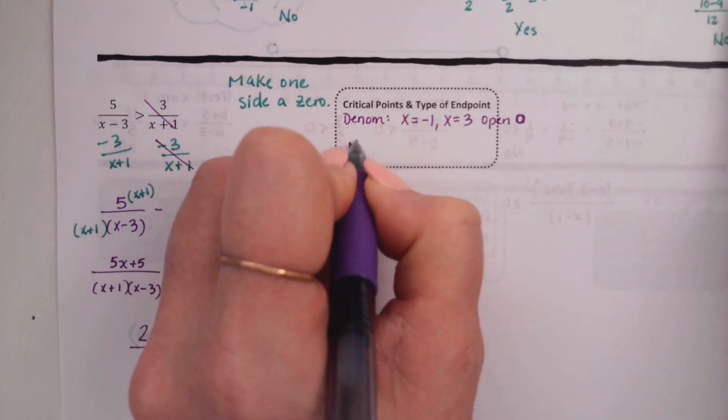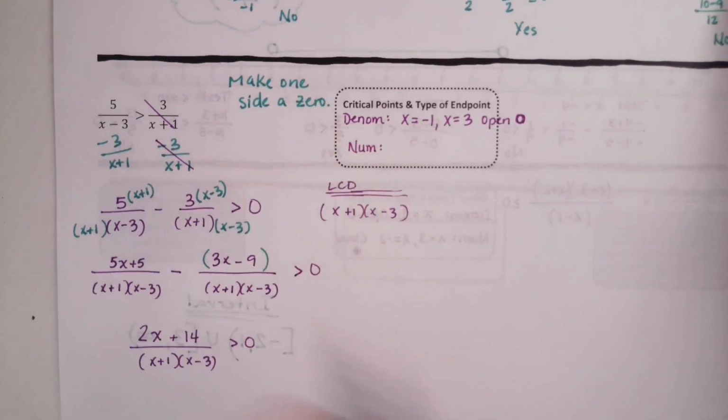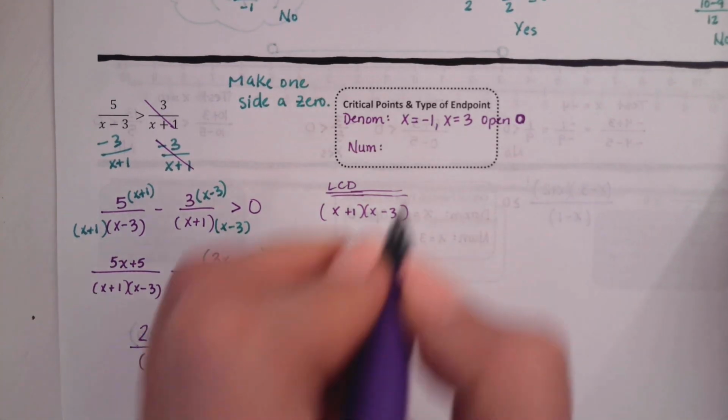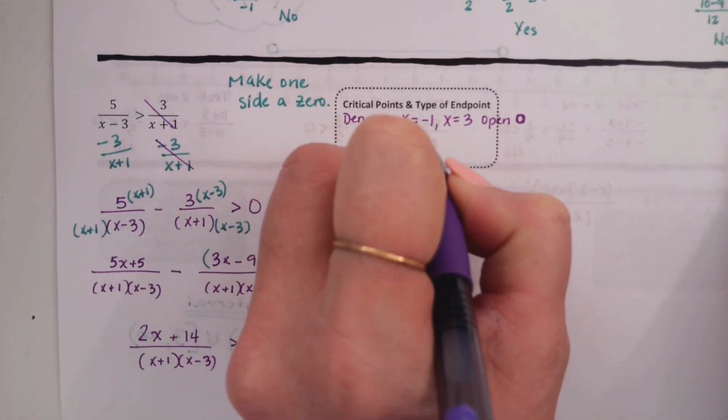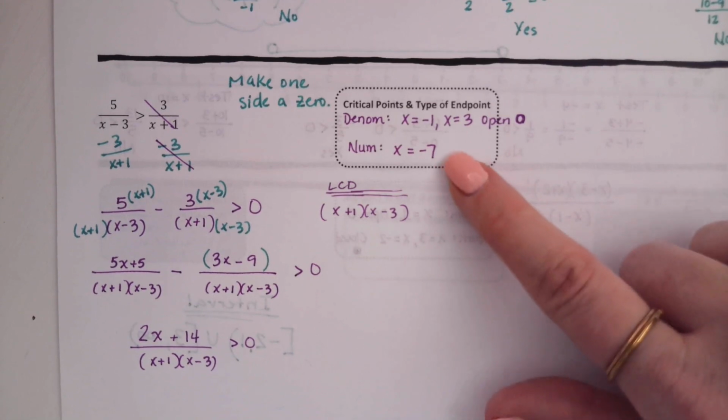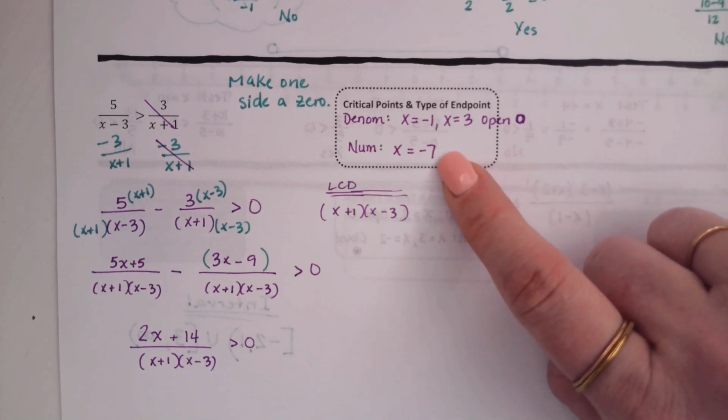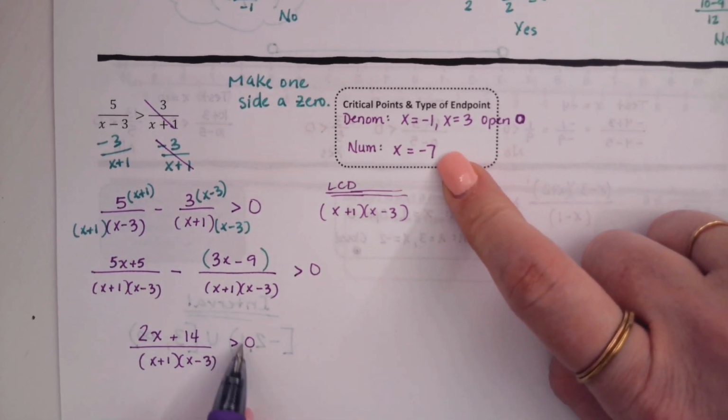Okay, and then my numerator, there's only one number that would make my numerator 0: negative 7. 2 times negative 7 would be negative 14, plus 14 would be 0. You can always take this and set it equal to 0 and solve it. This one's symbol is going to be based on the inequality symbol in the problem. According to the inequality symbol in the problem, is it an open or a closed dot?